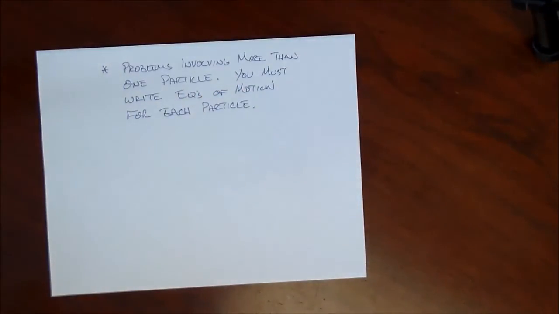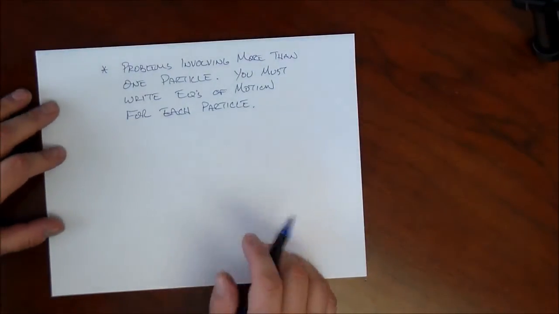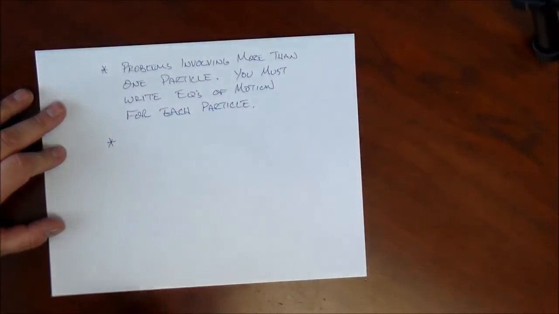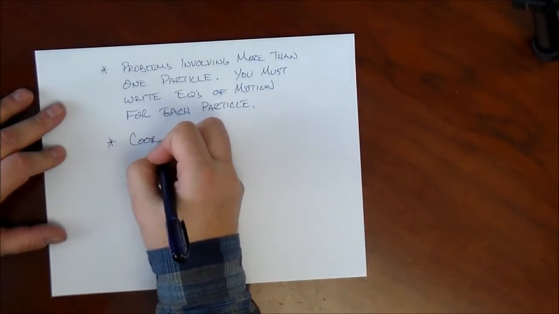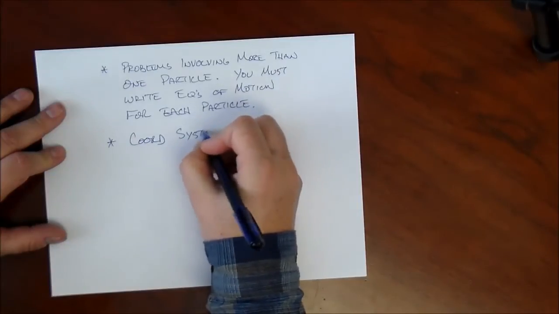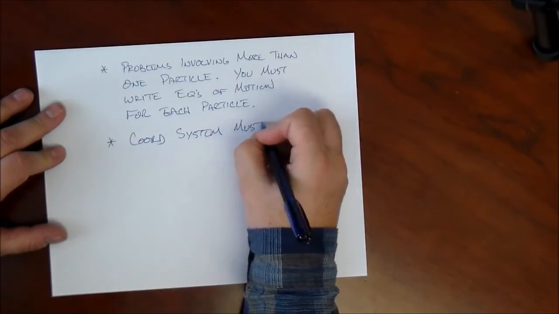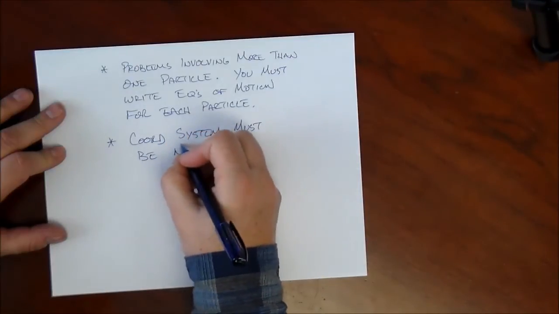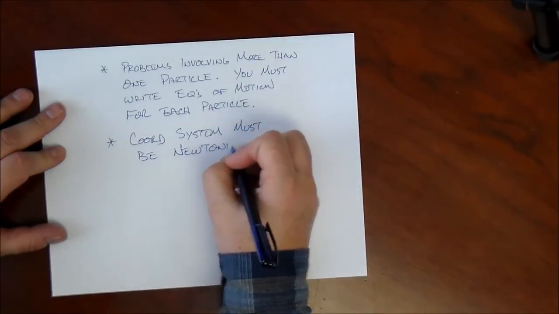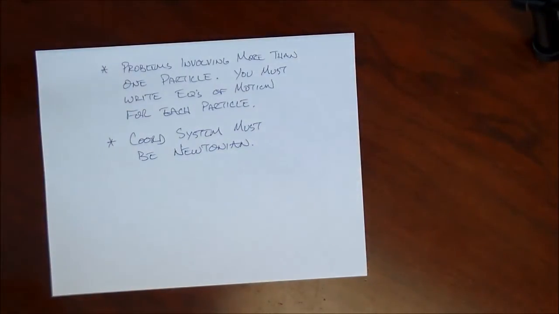If your problem involves more than one particle, you have to write separate equations of motion for each particle. So you have one application of Newton's law for each particle in the problem. And it's worth mentioning again, the coordinate system from which you measure acceleration must be Newtonian, not accelerating in any way, changing orientation, or accelerating in a translational form.